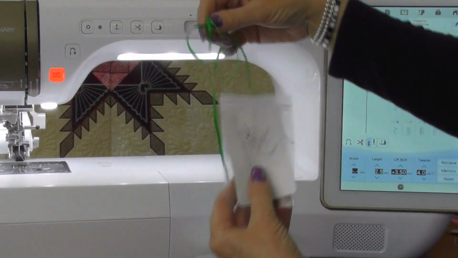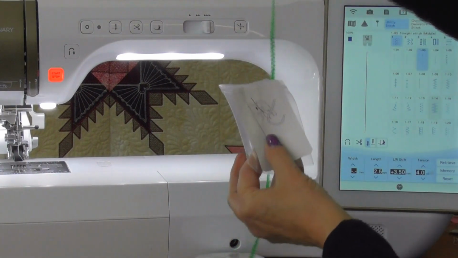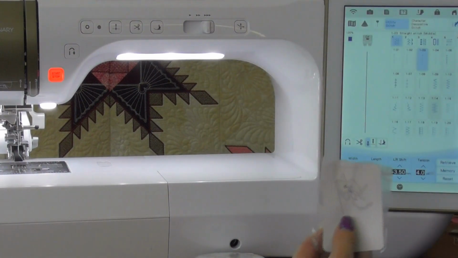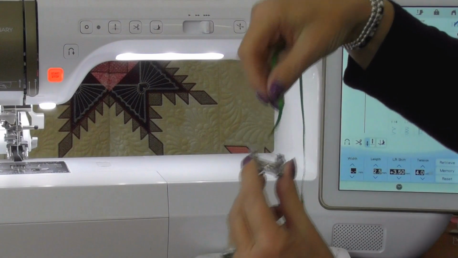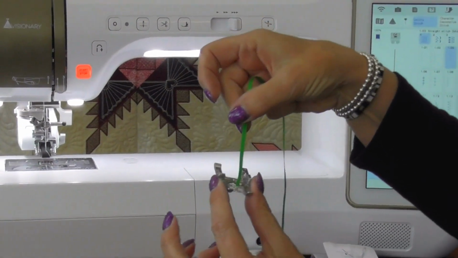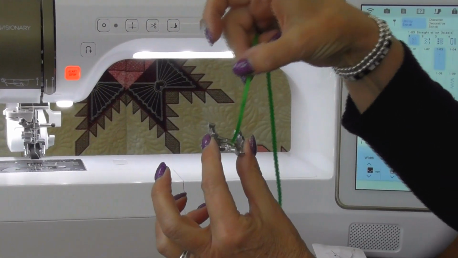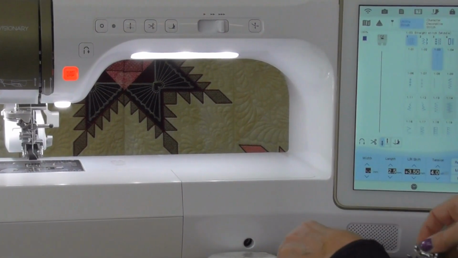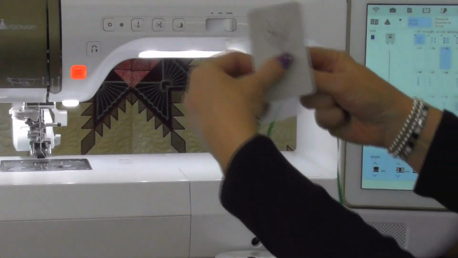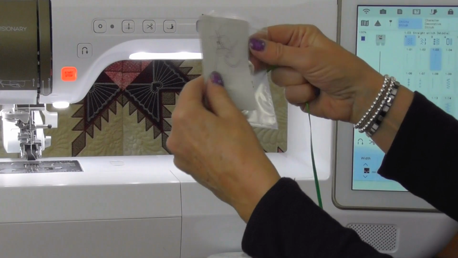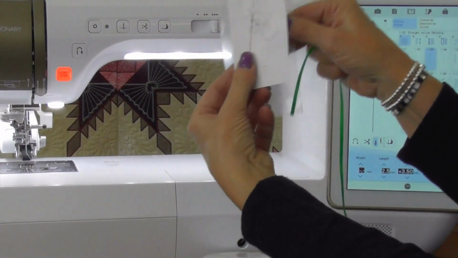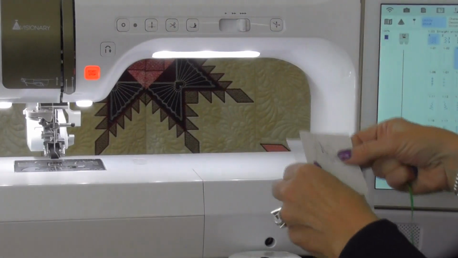Okay, so now I need to feed this through the hole in the foot. And this ribbon's just a little bit wide, but we'll make it work. So you can see that's hard to get through there. So you got in your kit, it's a little needle threader, so it comes on a card in a package. This is what you're looking for in your kit.